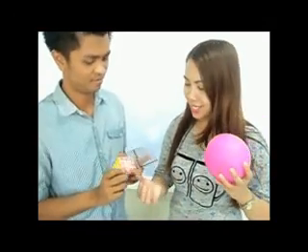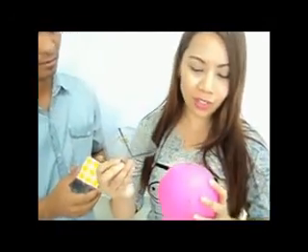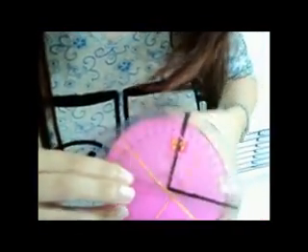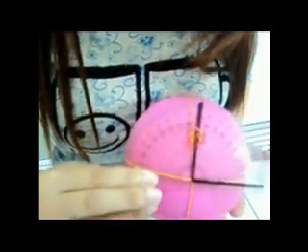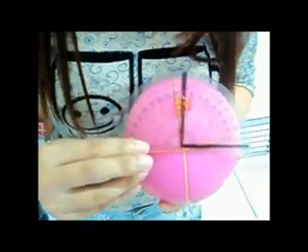Alright, how about for the spherical geometry, or the non-Euclidean geometry? Let's see if all right angles measure 90 degrees. Using again the protractor, let's see. So here, okay, that is 90 degrees. For the next, 90 degrees, 90 degrees, and the last one, 90 degrees. In other words, for non-Euclidean geometry, postulate 4 is true.